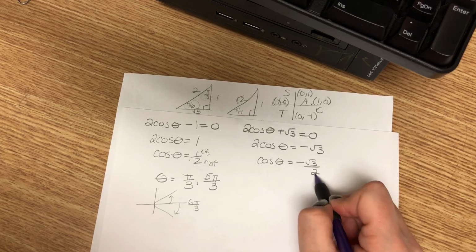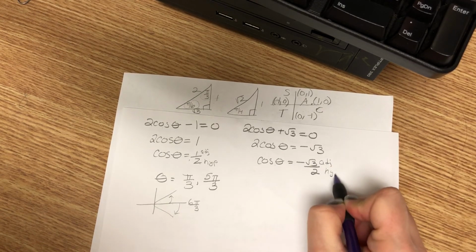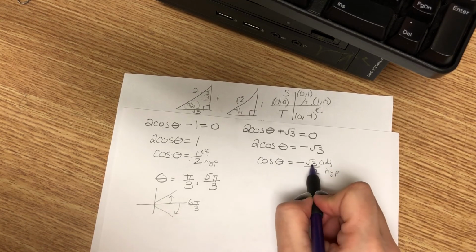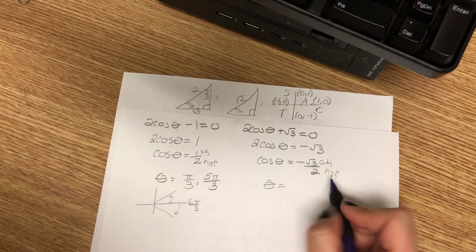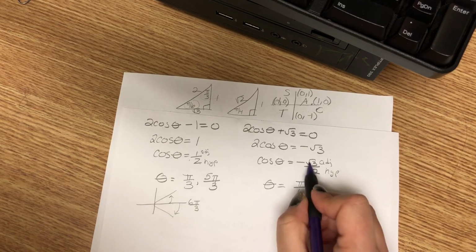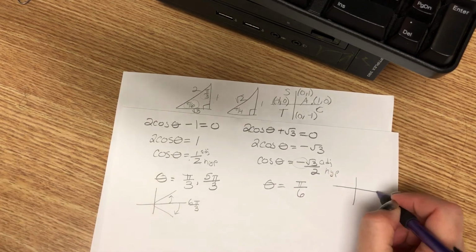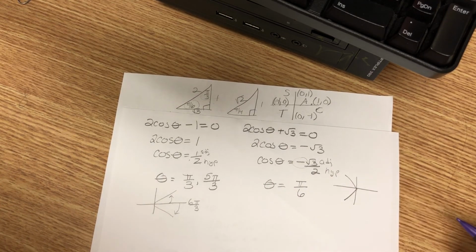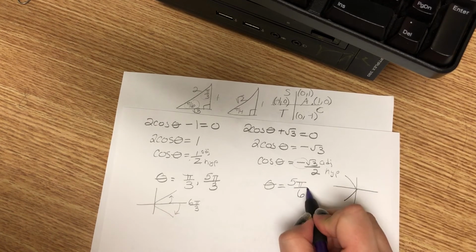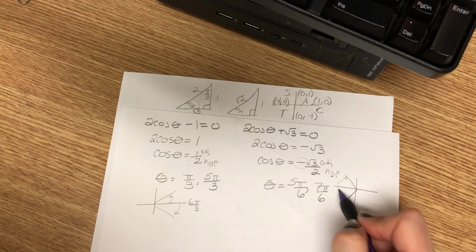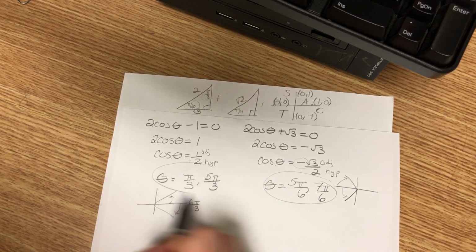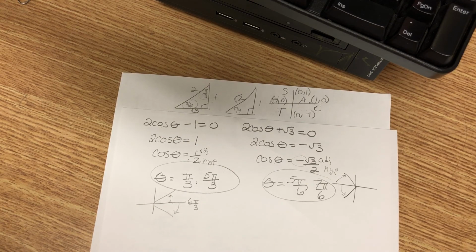Cosine, again, adjacent over hypotenuse. So the angle that gives me an adjacent of root 3 is pi over 6. But I need the negative quadrants for cosine. So that's here and here. So it's going to be 5 pi over 6 and 7 pi over 6. Because it's a little less than 1 and a little more than 1. So here's our 4 answers for number 5. And that's all of the homework.